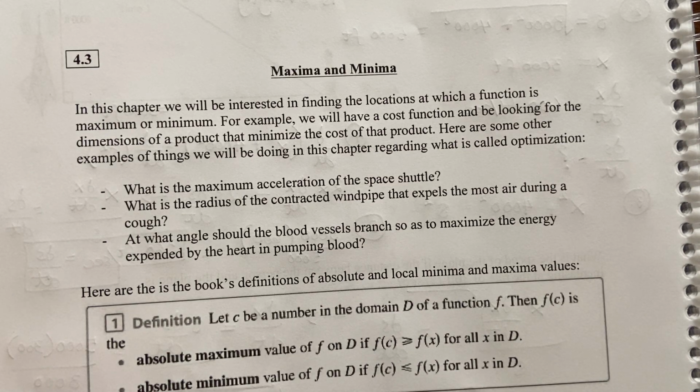So in this section, we'll be interested in finding the locations at which a function is maximum or minimum. For example, we will have a cost function and be looking for the dimensions of a product that will minimize the cost. So perhaps you're making a can, you're making millions of these cans, let's imagine. So any savings you can make on one can will perhaps multiply largely and save the company a lot of money.